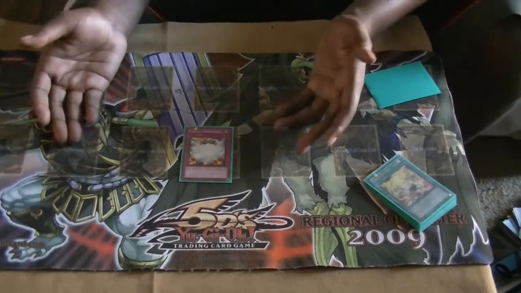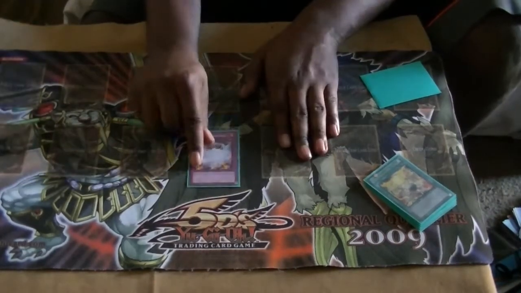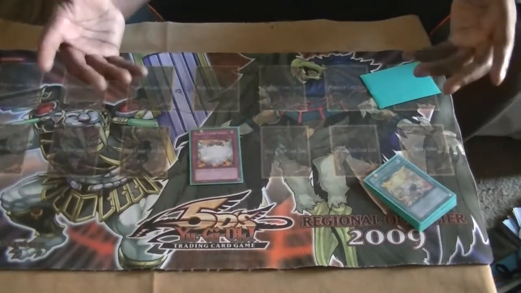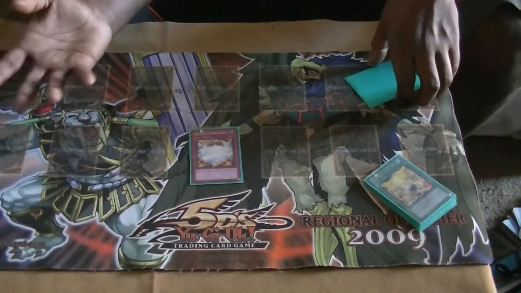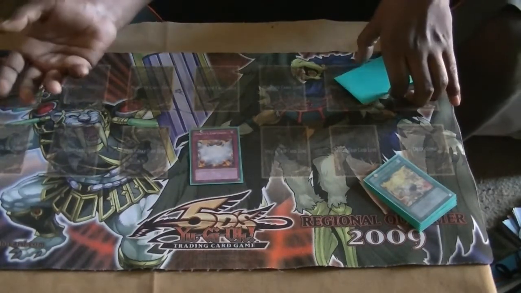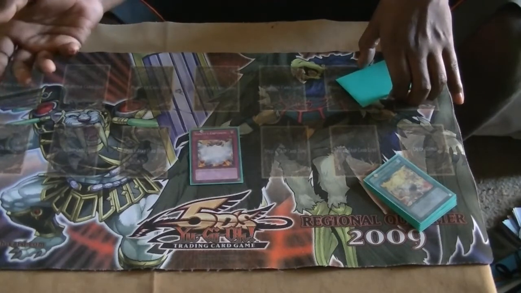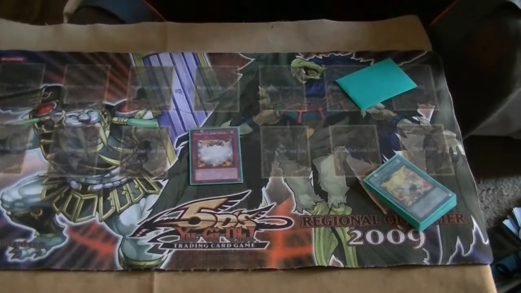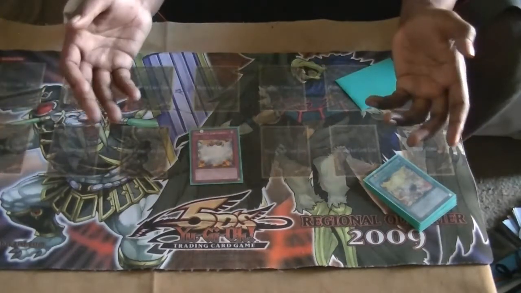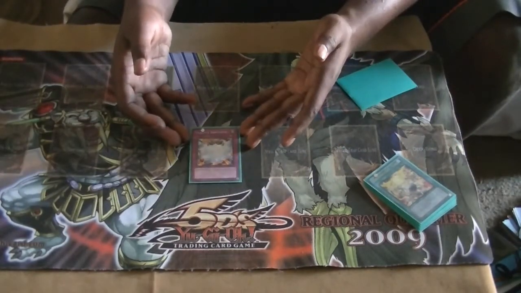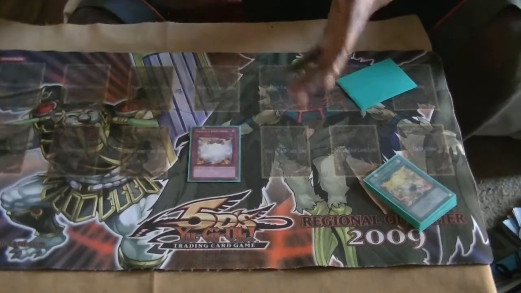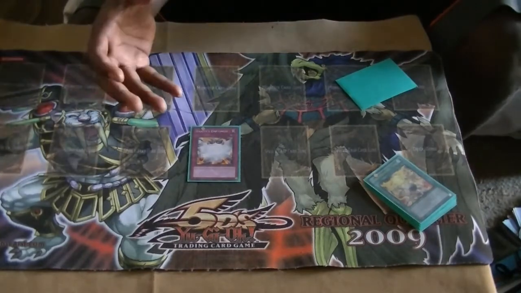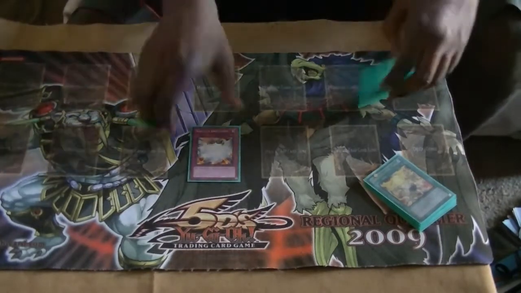For example, we're going to use Vanity's Emptiness. Vanity's Emptiness says monsters cannot be special summoned while Vanity's Emptiness is face-up on the field. But its condition is, if any of my cards are sent from the field or decks to the graveyard, the card itself is destroyed. That is basically the cost of continuous trap cards. They're going to vary a little different from continuous spell cards because they normally have some type of condition or restriction to being on the field.